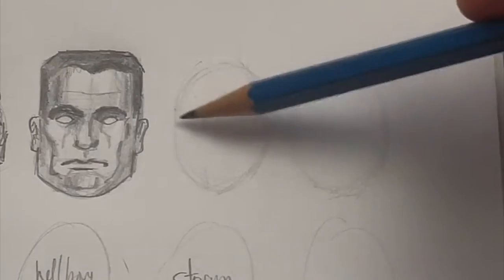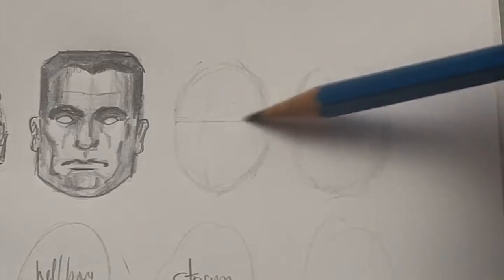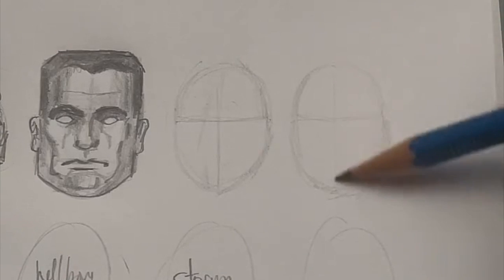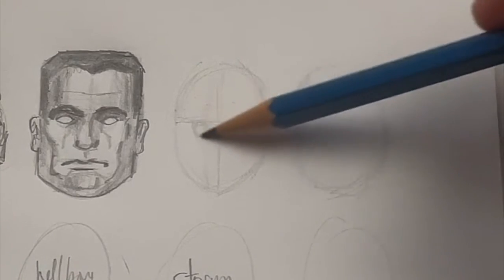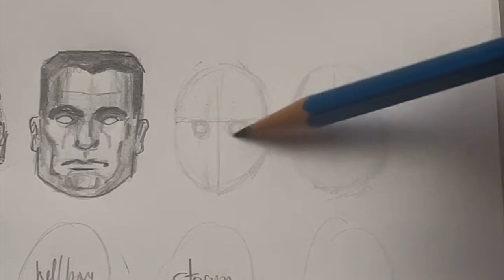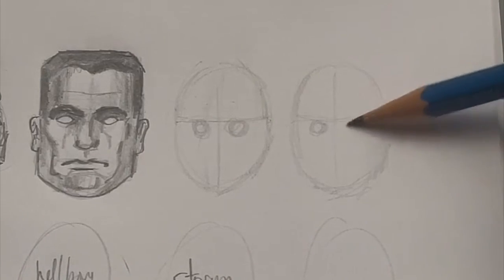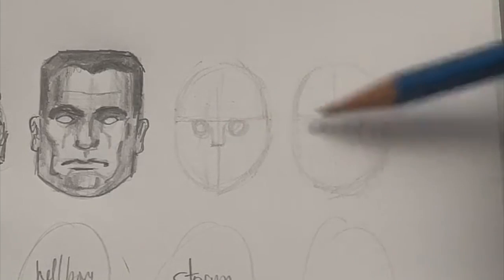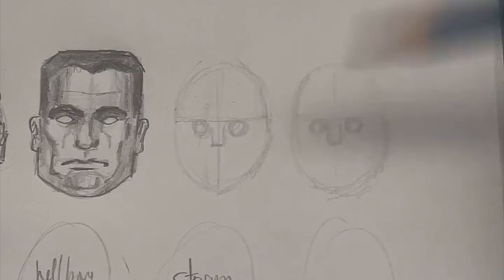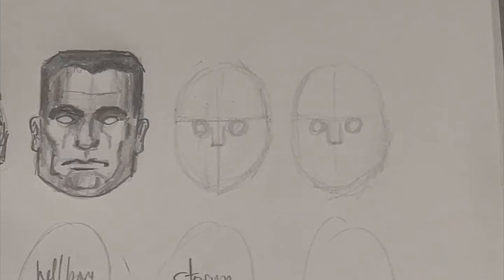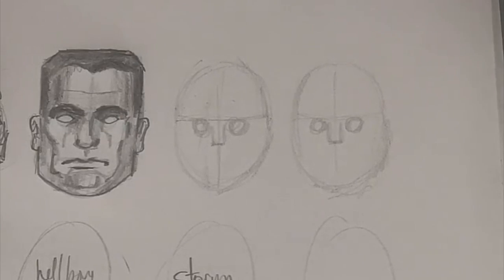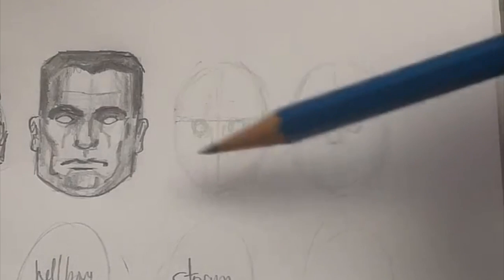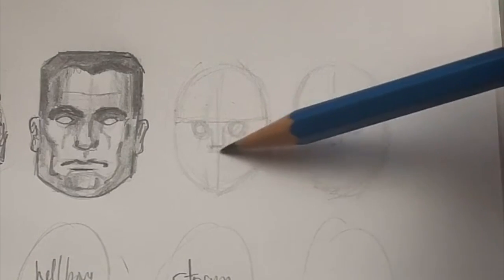So we have the two ovals. I'm going to draw the eyebrow line here, drop in the center line, find the eyeballs. Wolverine's got a shorter nose here. Wolverine's actually Canadian, so shout out to my fellow Canadians on the live stream. So he's got a shorter nose.